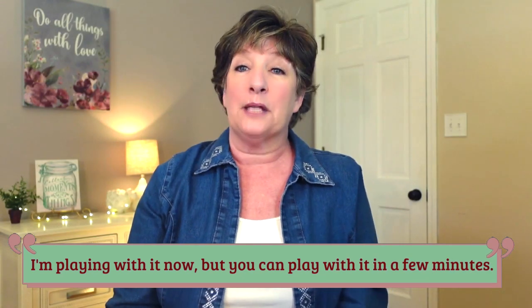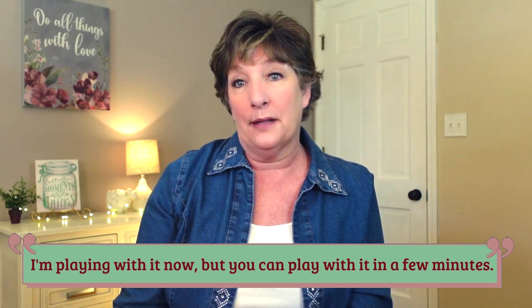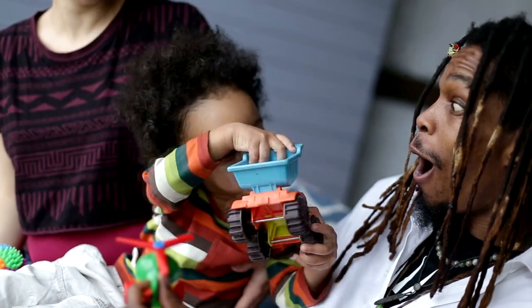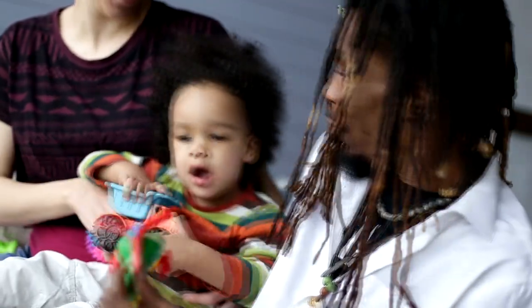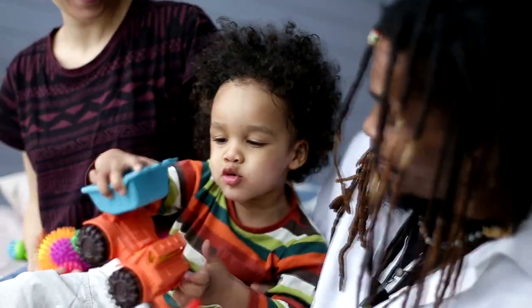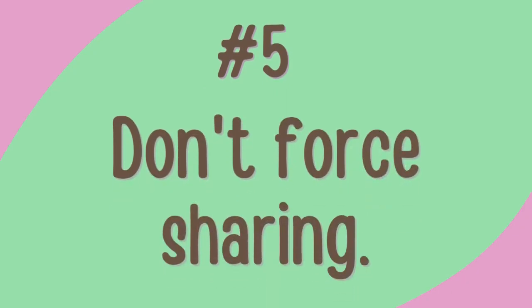Then allow them to play with it for a few minutes and remind them that they will have to decide when they will share. When they do share, act very happy and say, "Don't you feel proud of yourself for sharing so nicely?" Number 5, don't force sharing. If you noticed, the sharing wasn't forced in this instance. It was encouraged and practiced, so the child actually does the sharing on their own.